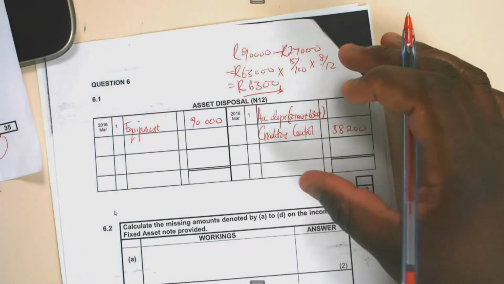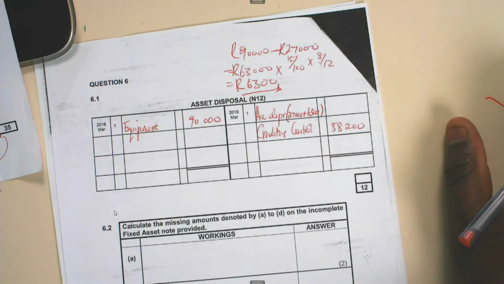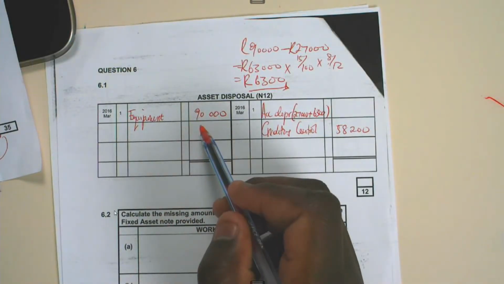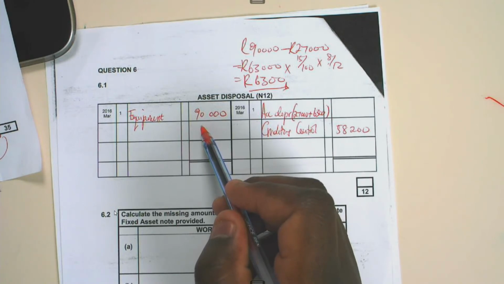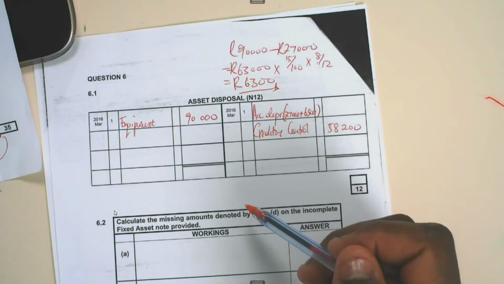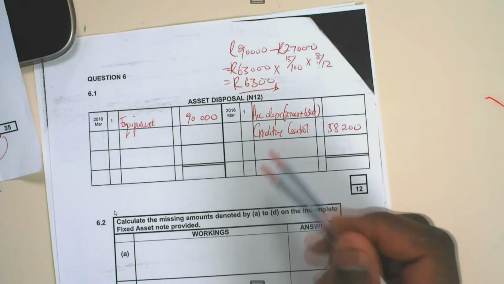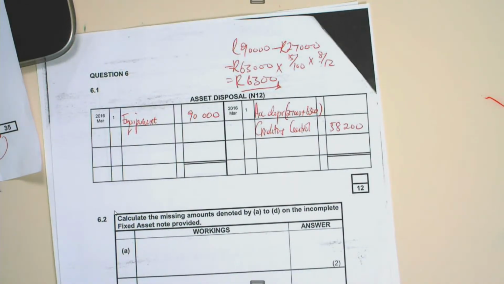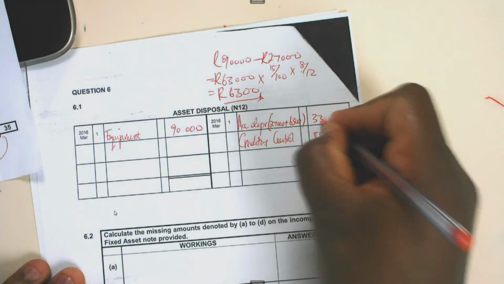Remember the purpose of asset disposal. The purpose of asset disposal is to arrive at a point where we determine whether, upon the sale of this particular asset, we made a profit or a loss. On the debit side, it is the original cost price of that asset, and on the credit side, it will be accumulated depreciation to date, meaning from the day it was bought up until the day it was sold. So here, on the credit side, we'll have 27,000 plus 6,300, which is 33,300.